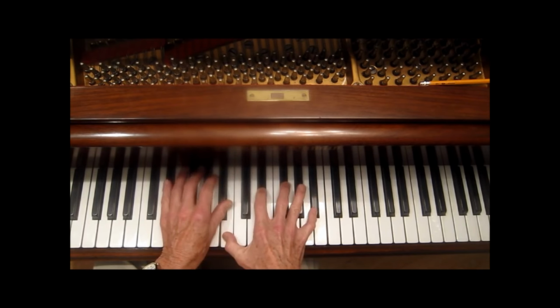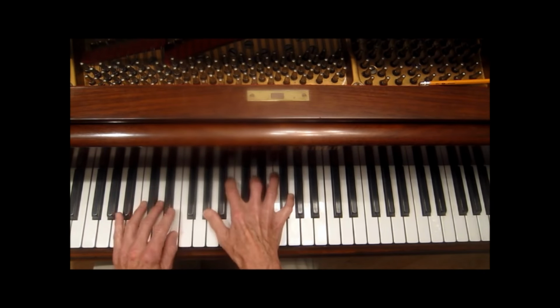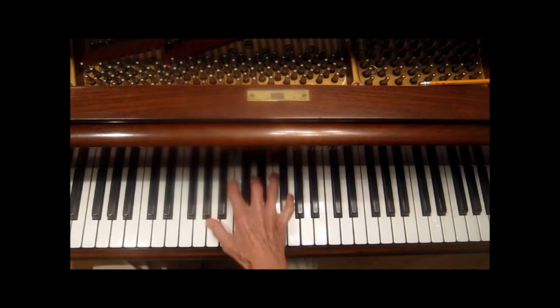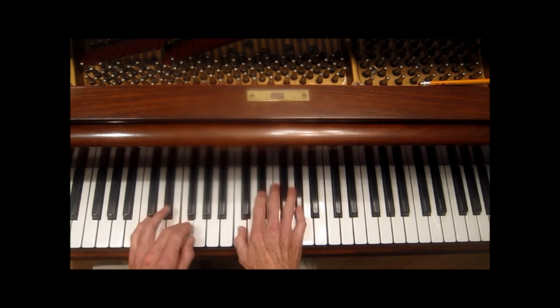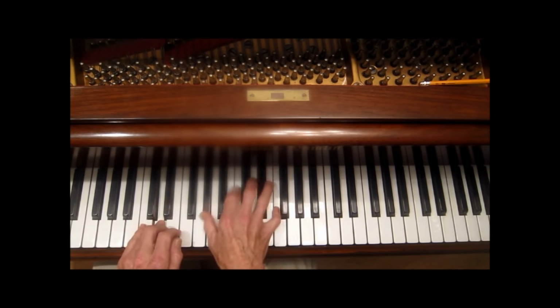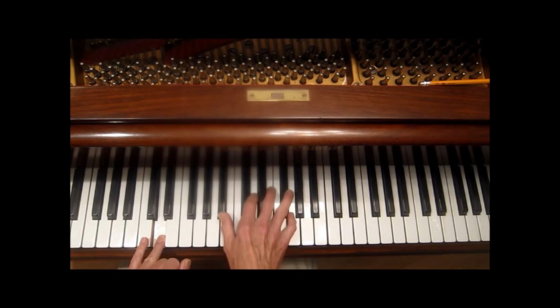And then it takes me to the F minor 7, then I go to an E7 sharp 9. Now that's the first note of the melody. Then I do a drop 2 voicing for the melody line, the first phrase of the melody.